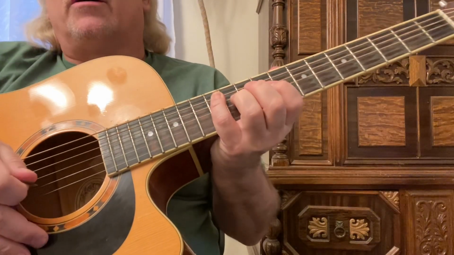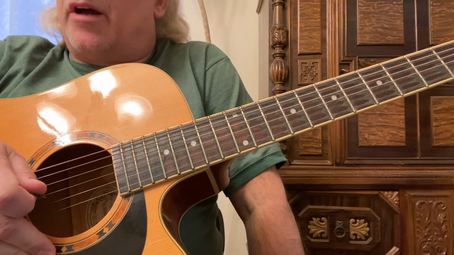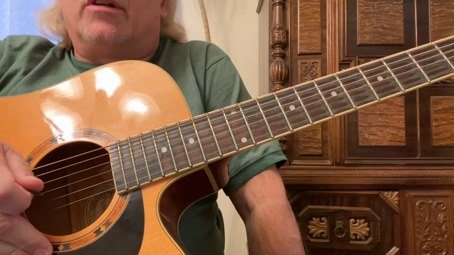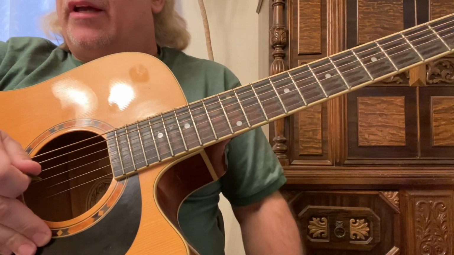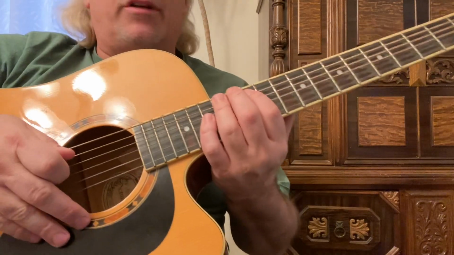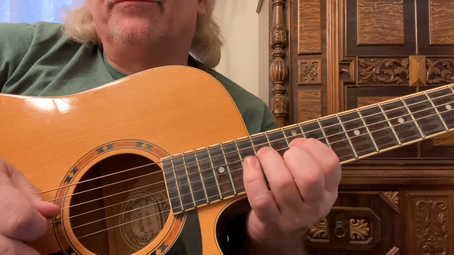Okay, here are two scales in the key of A minor. There are two natural minor scales. One's the A form. That was the first one that I played. And the second one is the C form. So I'm going to go over both of them slowly, but this is the A form.